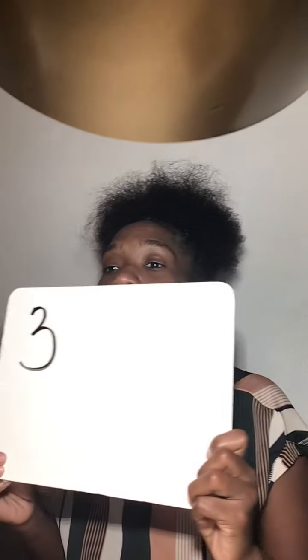So now I'm going to show you all 3 in tally marks. Everybody see that? All right, so now it's your turn. I'm going to show you a number, and then I want you to show me what it looks like in tally marks.